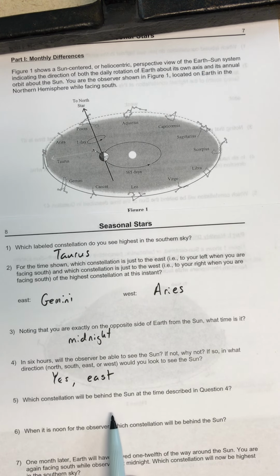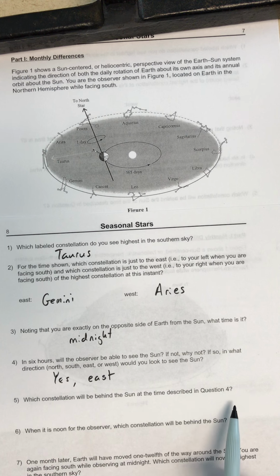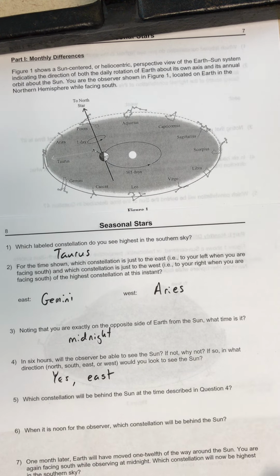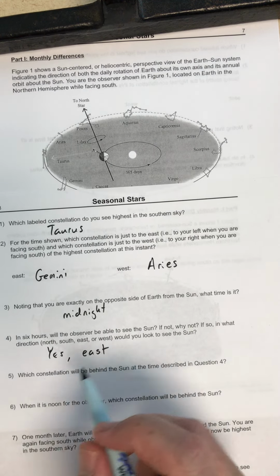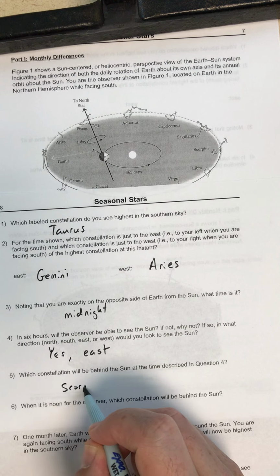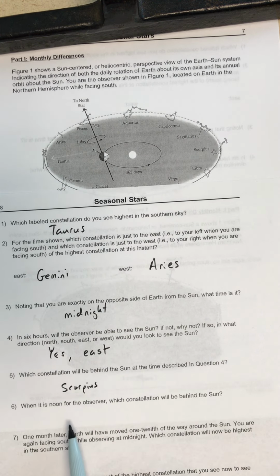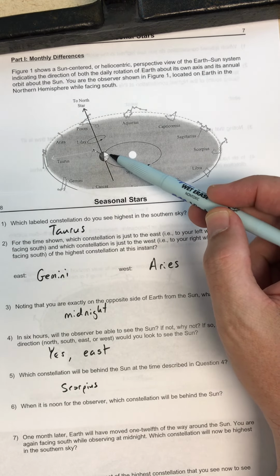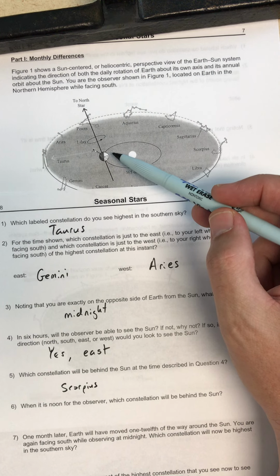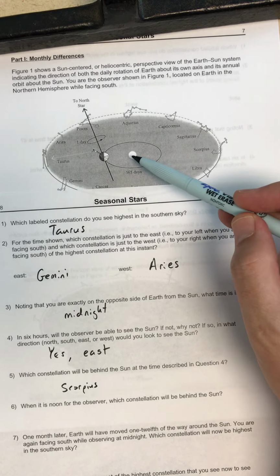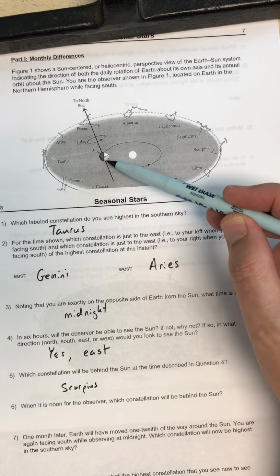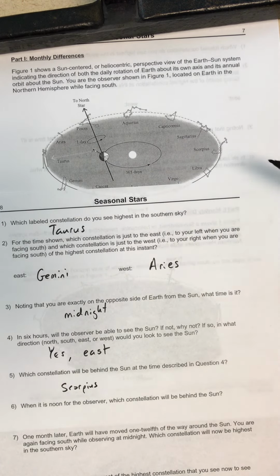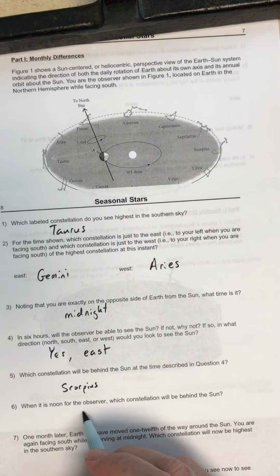Which constellation will be behind the sun at the time described in question 4? Well, Scorpius. When it is noon for the observer, so not at sunrise, but another 6 hours later, what constellation will be behind the sun? Well, over a day's time, Earth has hardly moved around this circle. It moves about a degree per day. So the constellation that's behind the sun is still Scorpius.